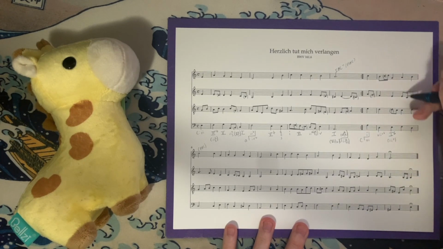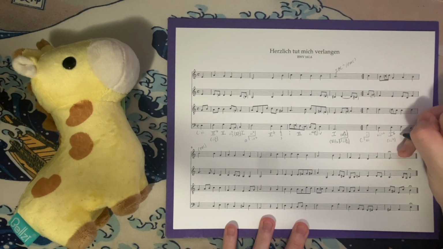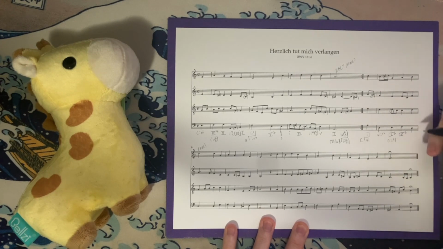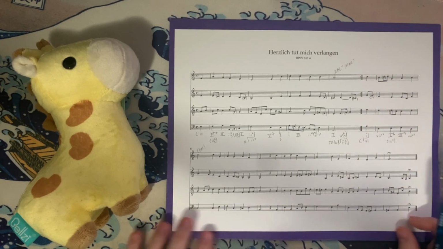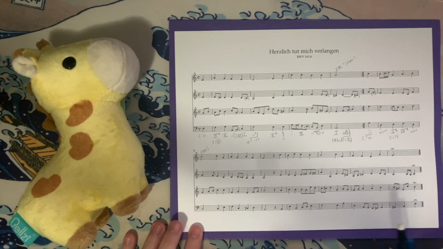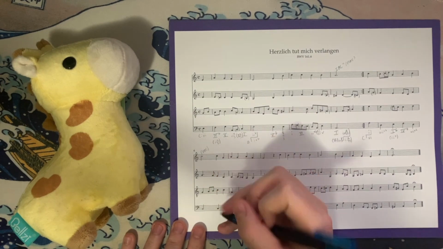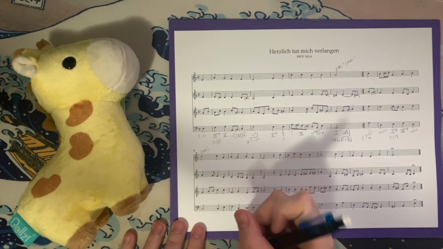We then have F, C, E, and A, another F major 7 chord, which is 4/7 in the key of C. The C is a chord tone, so we don't need to mark it. And then we have D, D, F, and B. Again, another B diminished triad in first inversion. And 4 wants to go to 7, so that's a good sign. And then we have C major, C, G, G, and C.